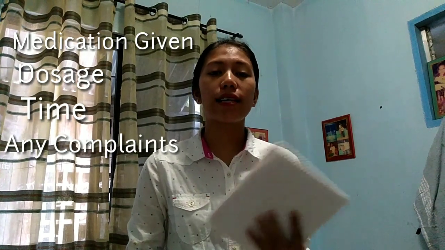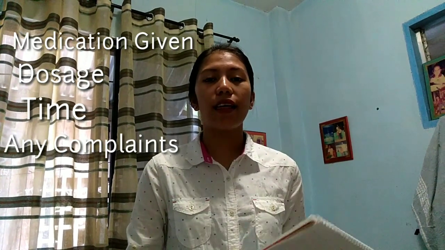Document each medication given to the client because this serves as the basis for the next or for the other healthcare personnel. Records the medication given, dosage, time, any complaints or assessment of the client, and also indicate my signature.